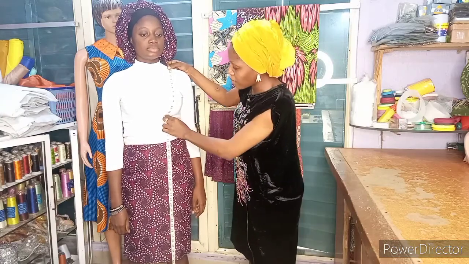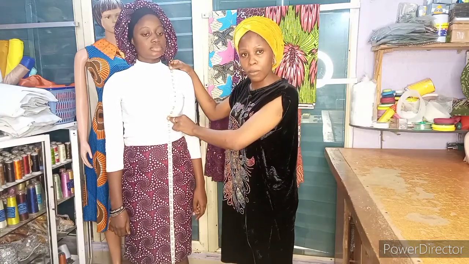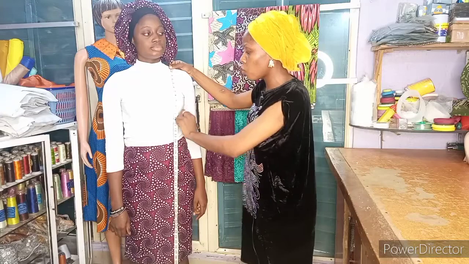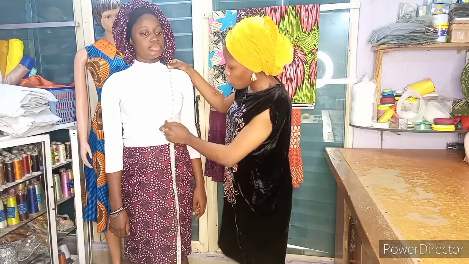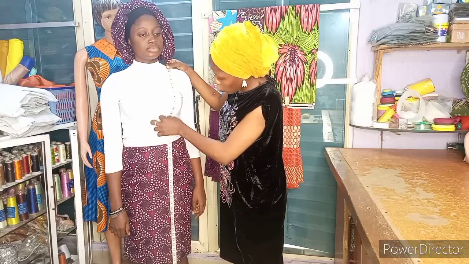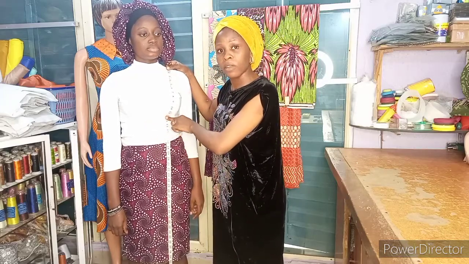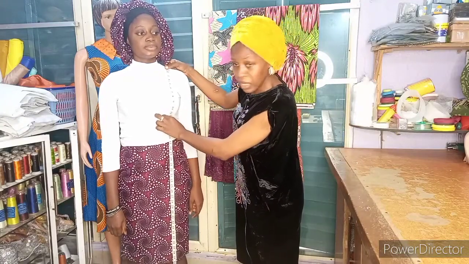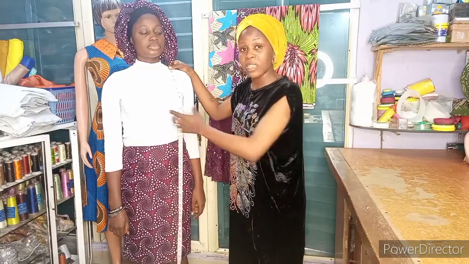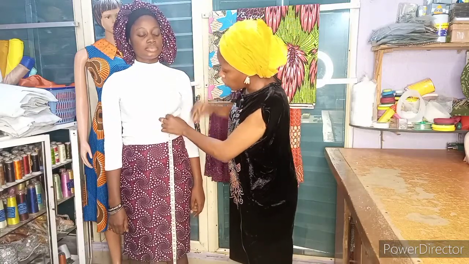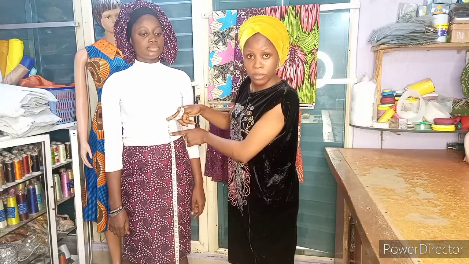For the underbust, if you are thinking where to put it, as I said in my last video, if your client is putting on a packed bra, you definitely know where the underbust is. There is always an underwire at the underbust side, so you put your tape at the underwire to get perfection. Because if you are sewing a padded one and you don't get accurate underbust measurements, it gives problems. Are you getting me? So you have to get the underbust measurements very well.